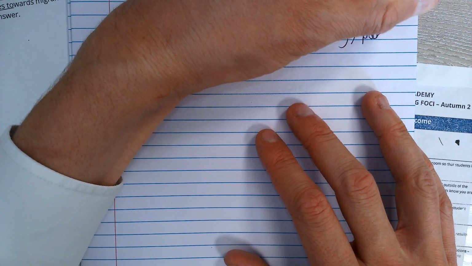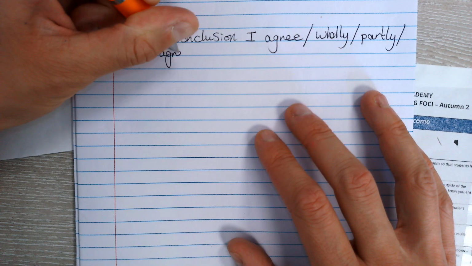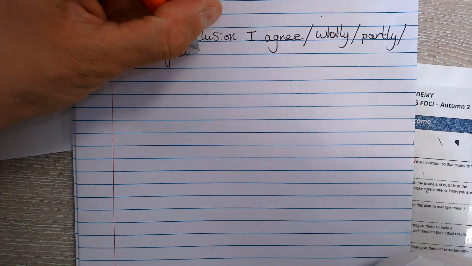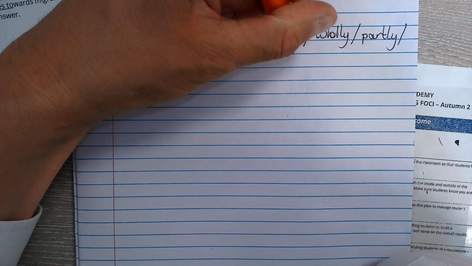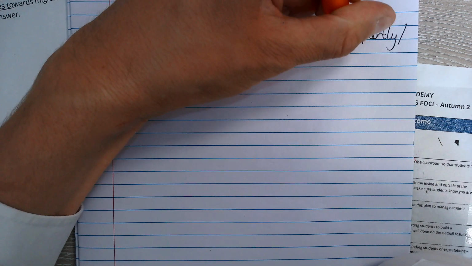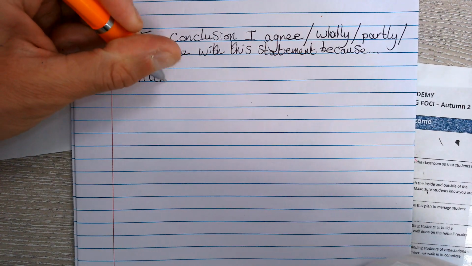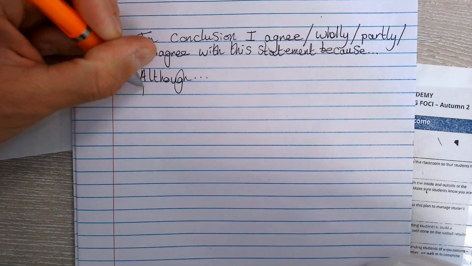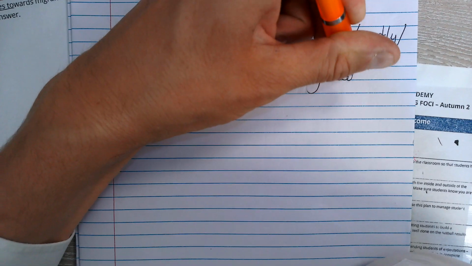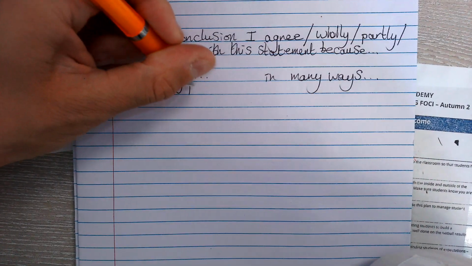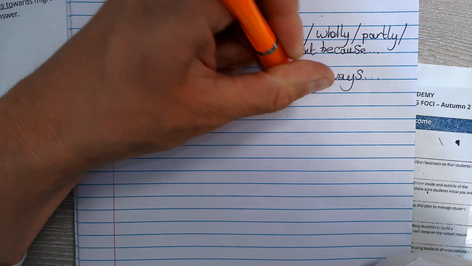I partly agree or disagree with this statement, because, although, in many ways, the fact that, shows that.